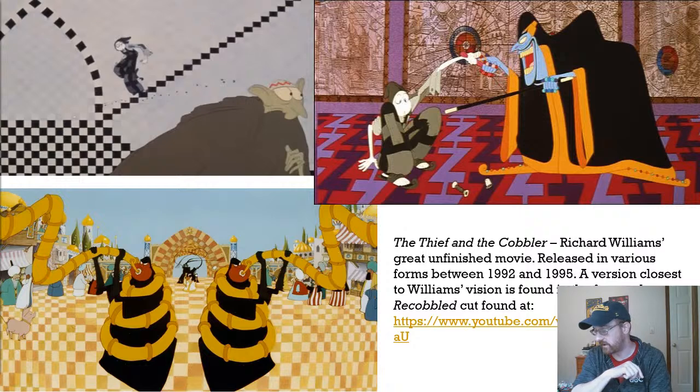If you do want to check this movie out, you can see a fan-made cut called the Recobbled cut, which is typically seen as the best cut of the movie. But these elements come all throughout it. Warning, if you do watch it, it has some not quite great for 2020 depictions of women. But other than that, it is a really masterful work of animation.